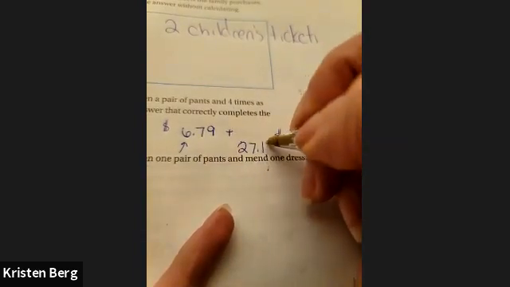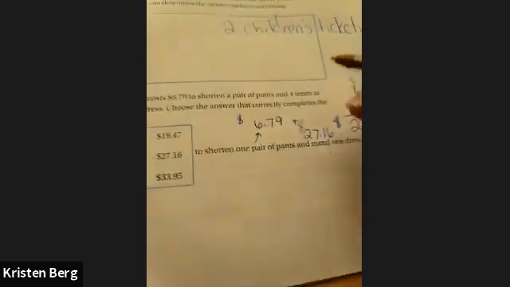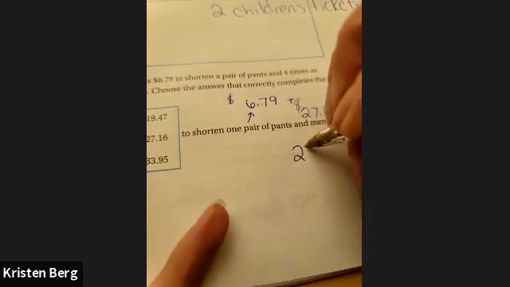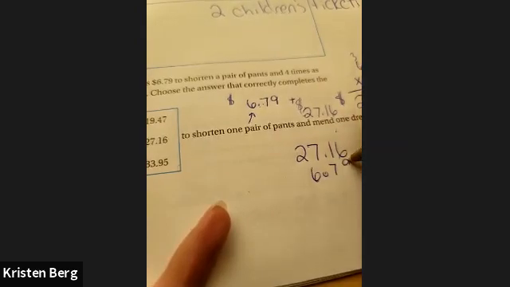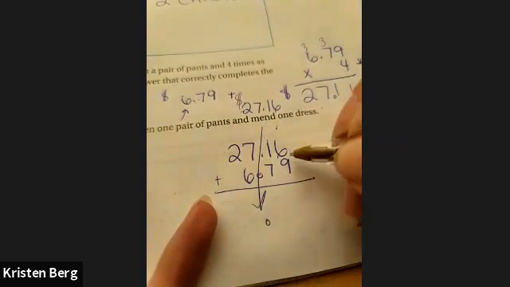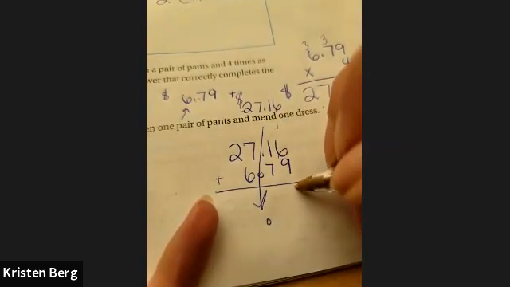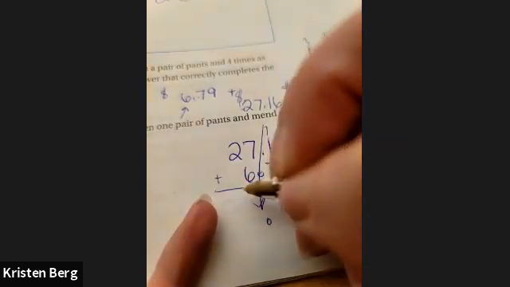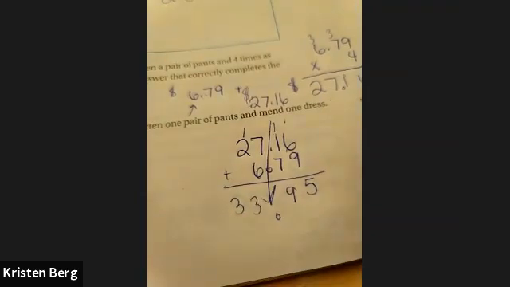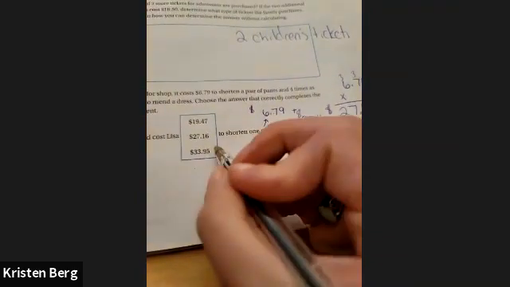But that is just to mend 1 dress. But we also have 1 pair of pants. So in order to do this, I would have to add up both of these. Make sure your decimal is lined up. Bring down your decimal. So then when you do this, that would be 15, carry your 1. That would be 9. This would be 13, carry your 1, and 3. So that would be $33.95. So it would be that one.